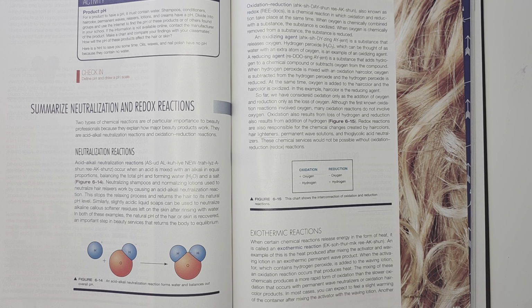So far, we have considered oxidation only as the addition of oxygen and reduction only as the loss of oxygen. Although the first known oxidation reactions involved oxygen, many oxidation reactions do not involve oxygen. Oxidation also results from loss of hydrogen, and reduction also results from addition of hydrogen.